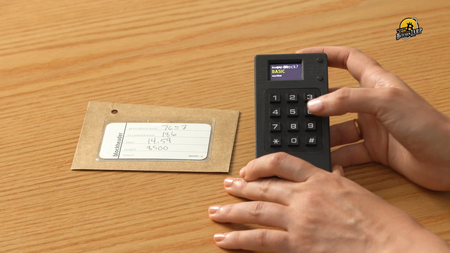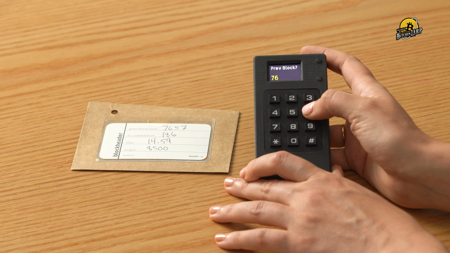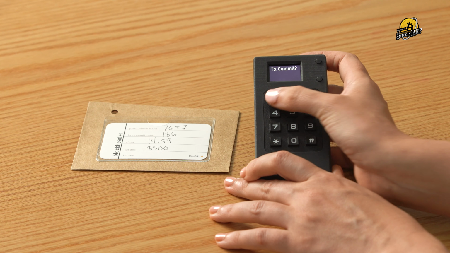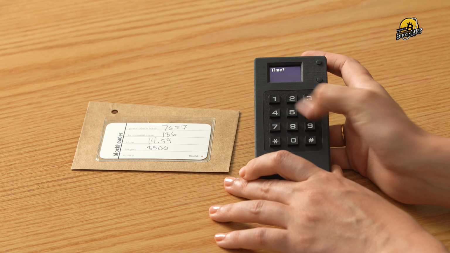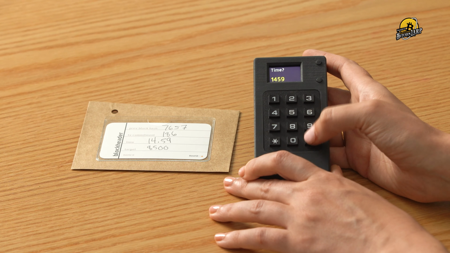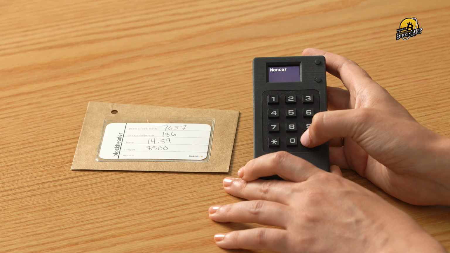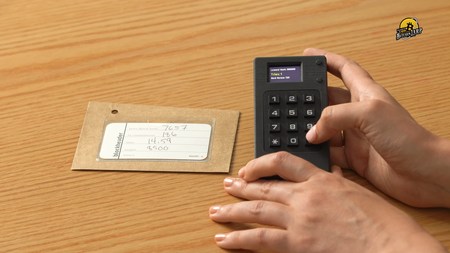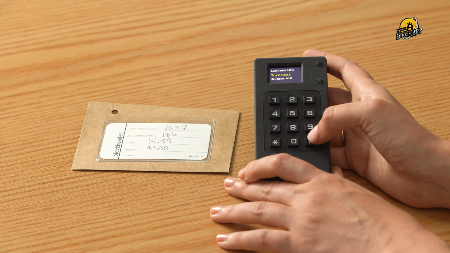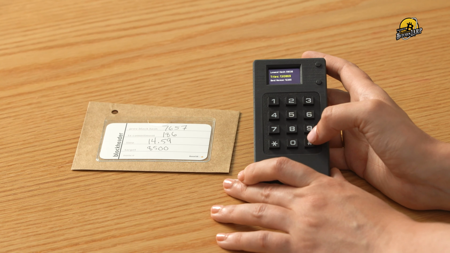Let's mine. Take your block header from your block template and type the information into your basic miner. When you come to the nonce field, we'll leave it blank or enter in 0. This will tell the miner that we want it to hunt for it. Once the data is input, we'll let the miner go until it finds a winning nonce. It may take several minutes to find a winner, so be patient. Good luck!